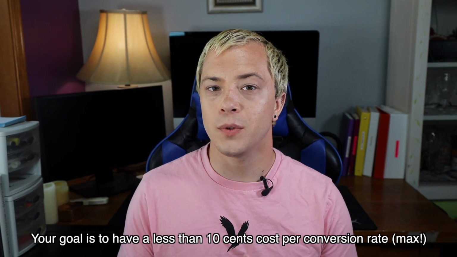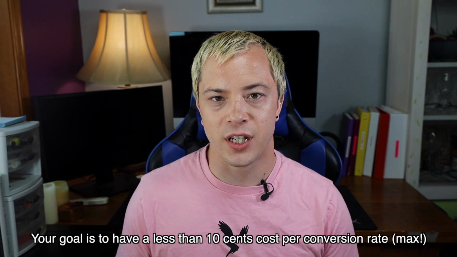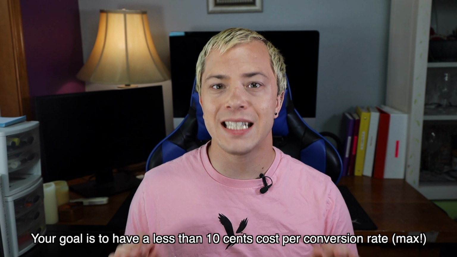Remember, while ads do take practice to get used to, you probably will not get it right on your first time. You want your conversions to cost you less than 10 cents per conversion. That's the max, and that's like 10 sales per $1. You want it way less than that if you can, but that comes from mobile optimization, your ad copy, pattern interrupt, and knowing your target audience. So please remember this when you go to do these.